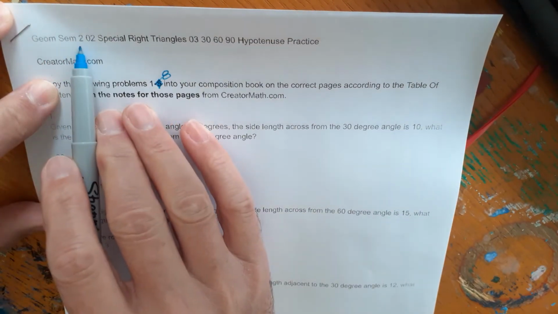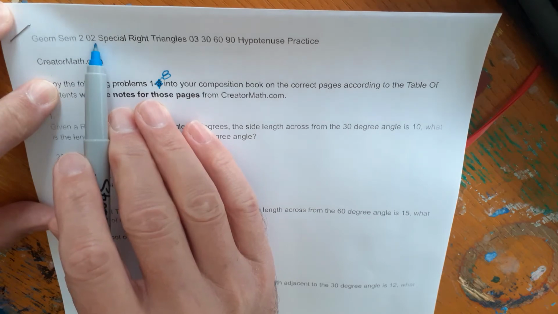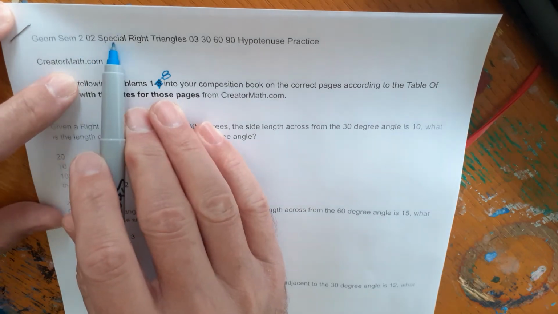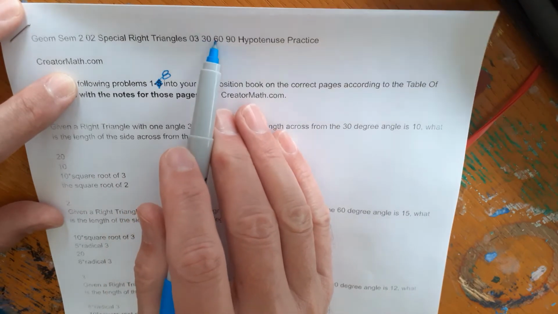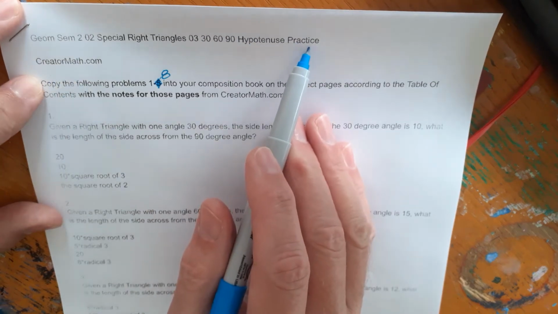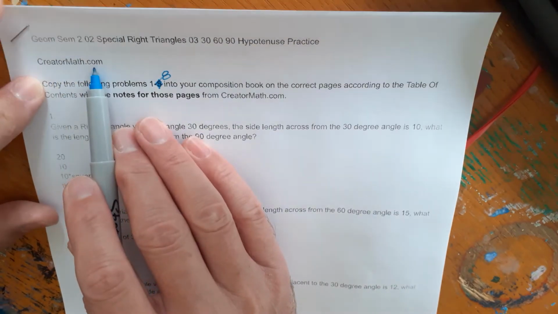This is Geometry Semester 2. It's the second unit here called Special Right Triangles, and this is the third lesson inside of it. The name of this lesson is 30, 60, 90 Hypotenuse Practice. It's in Creator Math, under the Geometry tab.